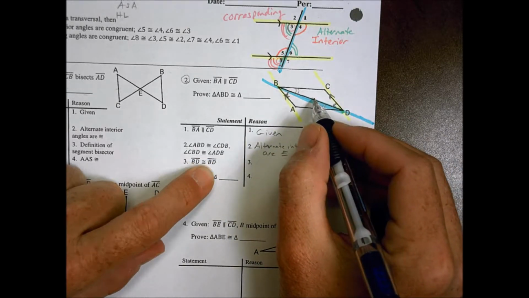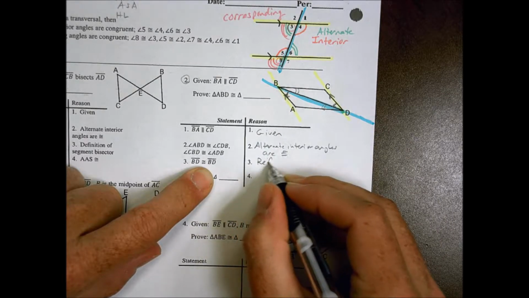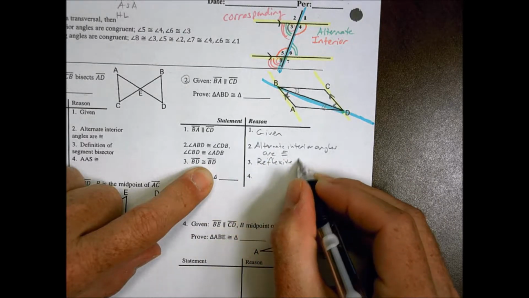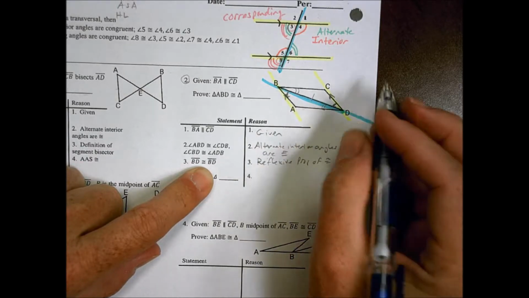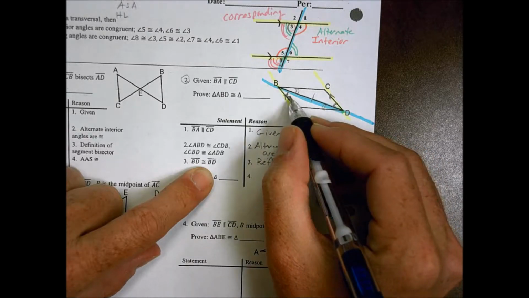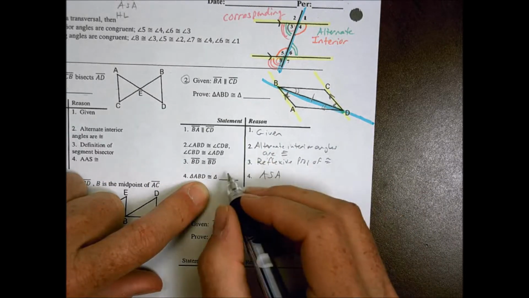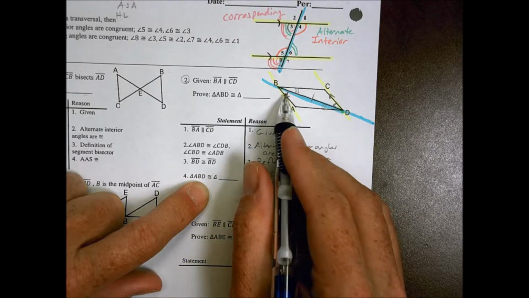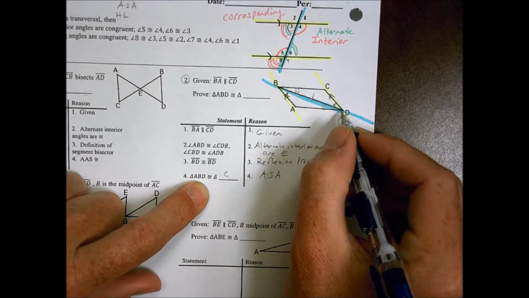Now I have an angle and I have an angle. Well, let's get a side here. Yep, there it is. BD is congruent to BD because of the reflexive property of congruence. So that's equal. So now I have an angle, side, angle, and an angle, side, angle. To prove why triangle ABD is congruent to triangle CDB.